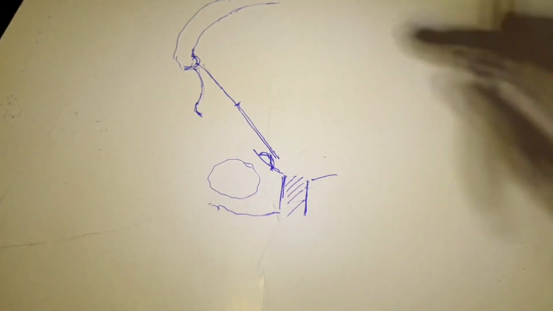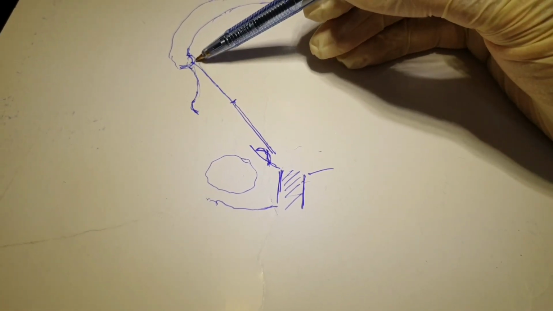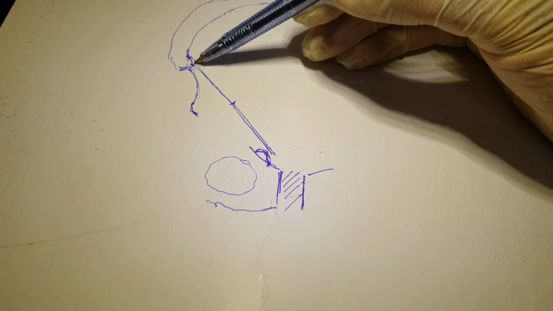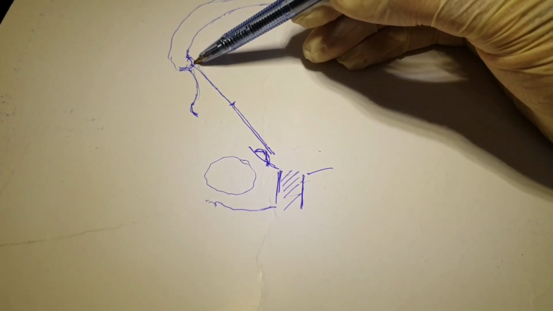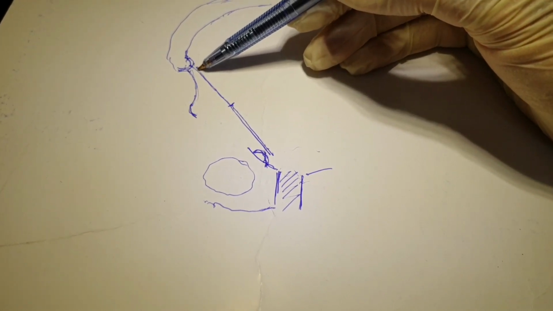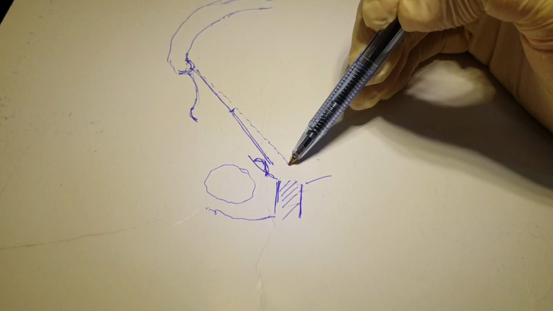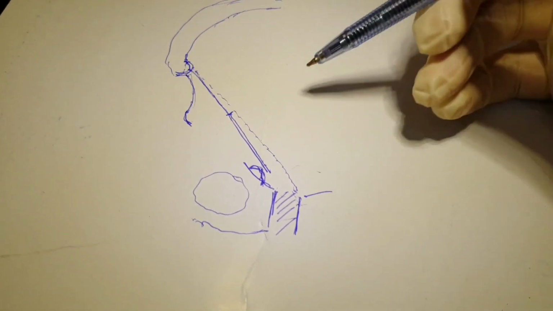Now we will draw an imaginary line to show the inguinal region. The inguinal region starts from the anterior superior iliac spine and extends up to the pubic symphysis. So it will be shown by another line. I'll show a dotted line, and it reaches the pubic symphysis.